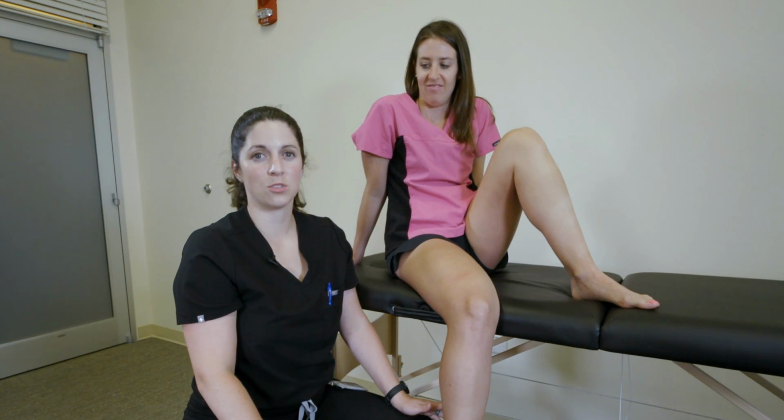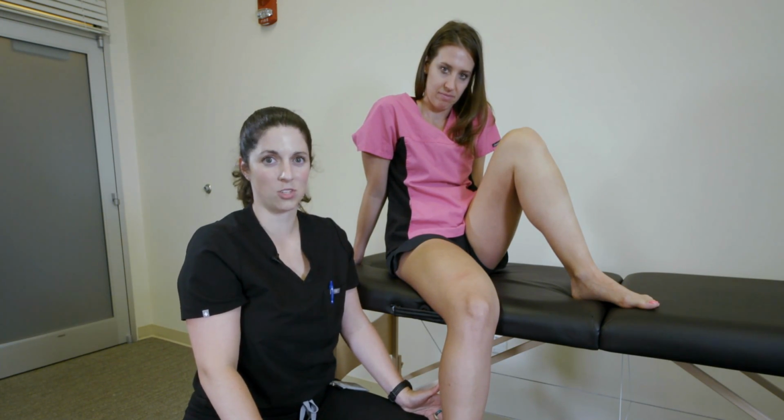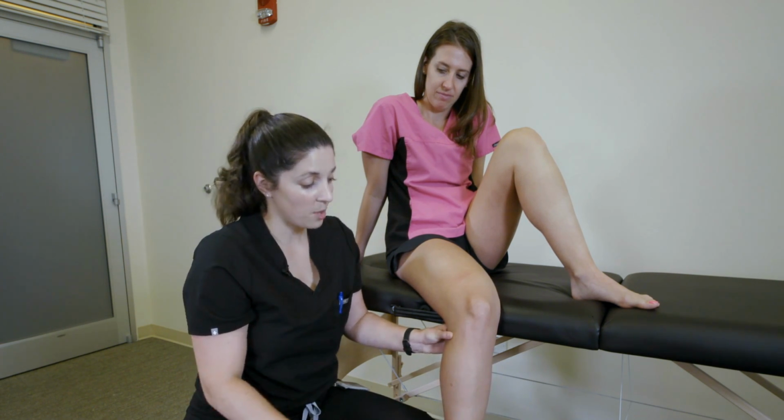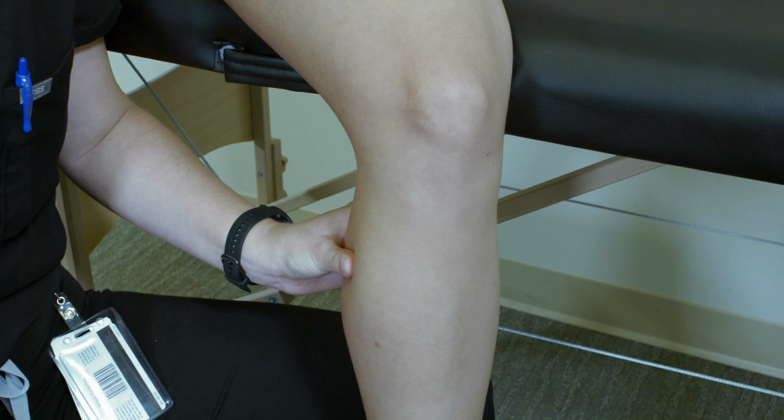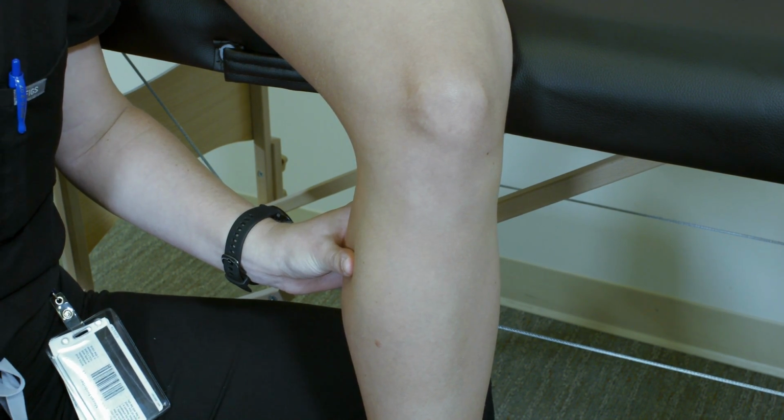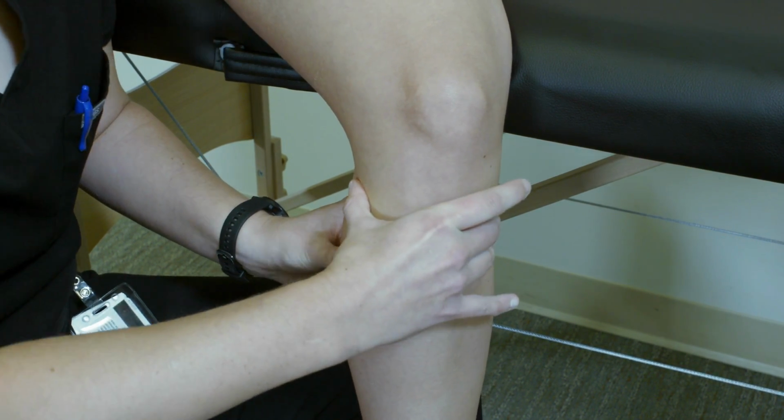Next, we're going to move on to the palpation aspect of our examination. And I'd like to first start up here at the head of the fibula. Whenever you're evaluating your patient with a foot and ankle injury, one of the first things that you want to do is you want to make sure that you palpate the head of the fibula.